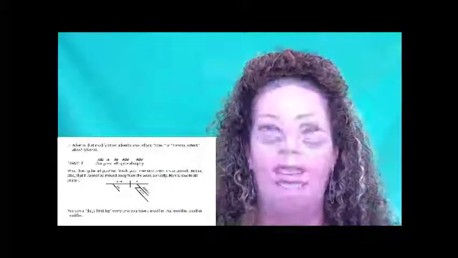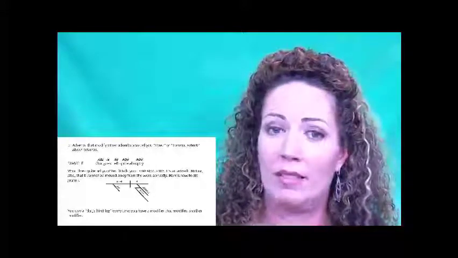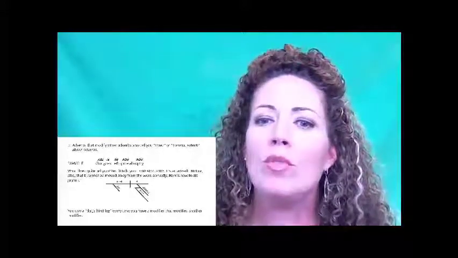Now, adverbs that modify other adverbs will also tell you how or to what extent about adverbs. Here's an example. Our guest left quite abruptly. Well, what does quite tell you? It tells you how abruptly. So it's an adverb. Now, it can't be moved away from the word abruptly, right?